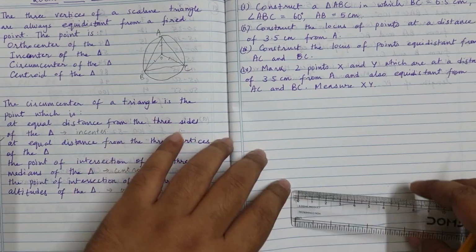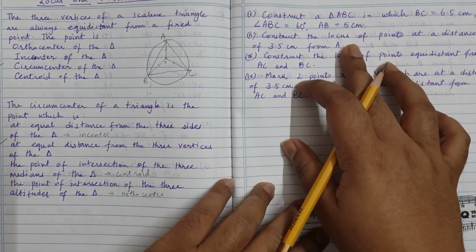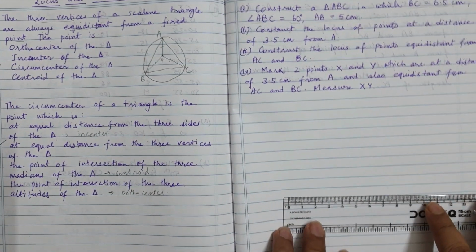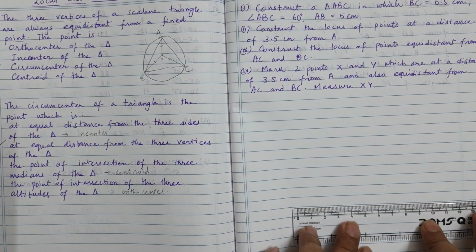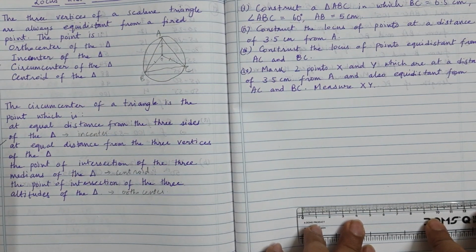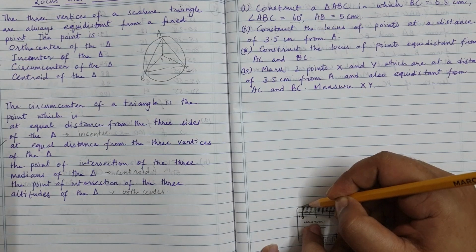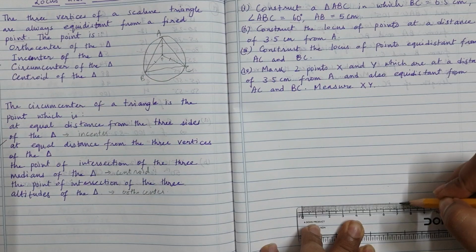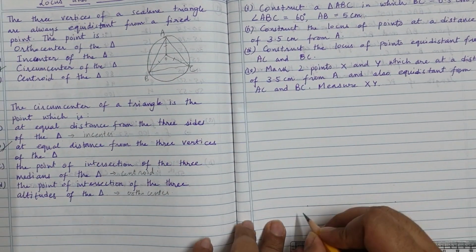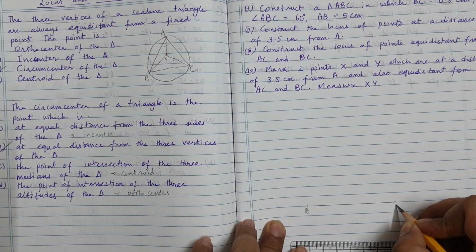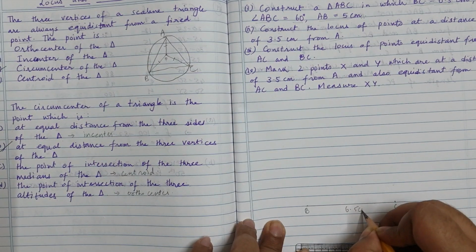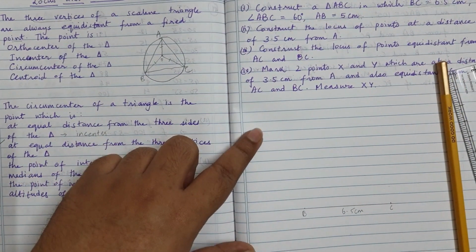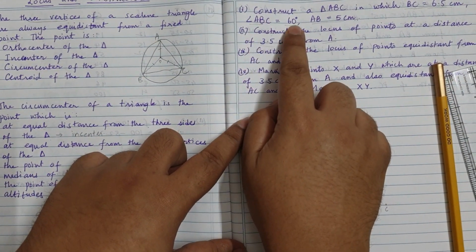Okay, so then let's look at drawing triangle ABC where BC equal to 6.5 centimeter. I can draw that first. So I'll take my ruler and I'll draw 6.5 centimeter line segment. Okay. Then I have to construct angle ABC, which is angle B equal to 60 degree.